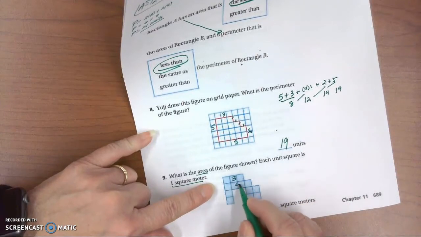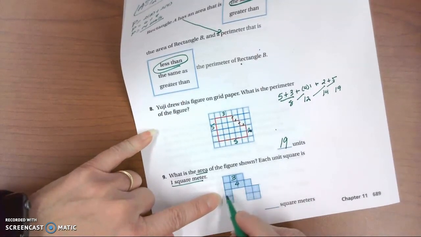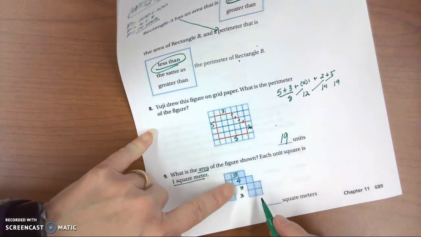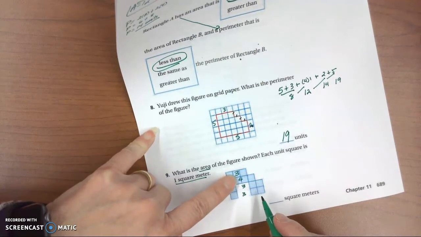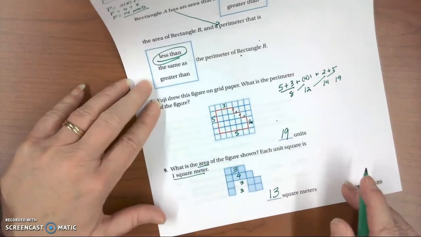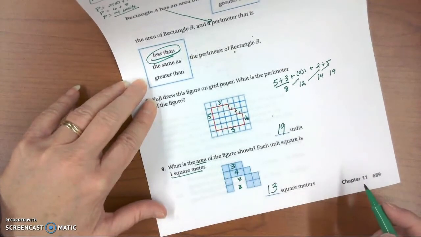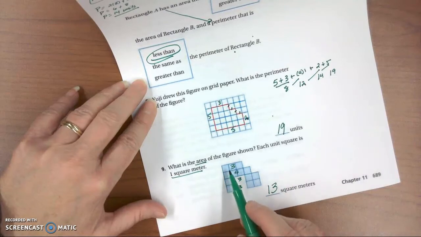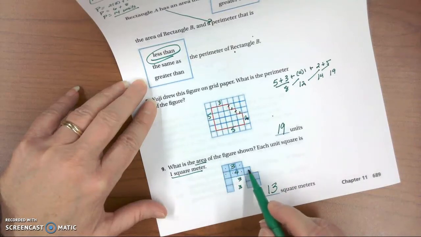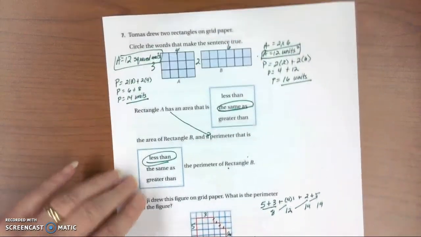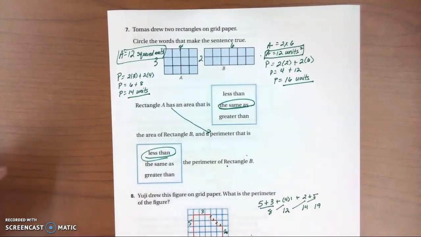So there's 3 and 4. If I count all the way across, that's 3 and that's 3. So I have 3 times 3 is 9. 9 plus 4 is 13. So I have 13 squared meters. If you didn't want to count by your rows across, you could literally just count 1, 2, 3, 4, 5, 6, 7, 8, 9, 10, 11, 12, 13. So that is the third part of the review for Chapter 11.